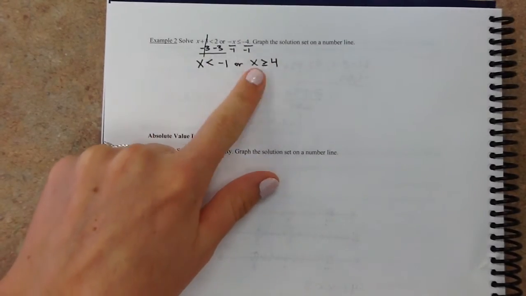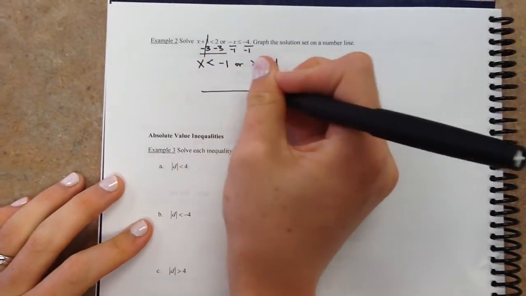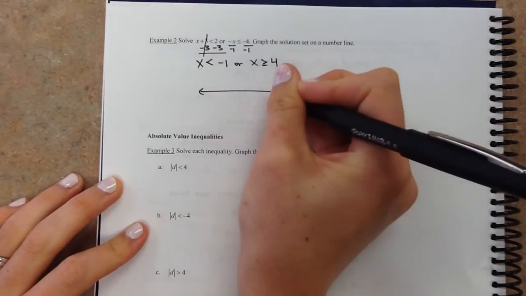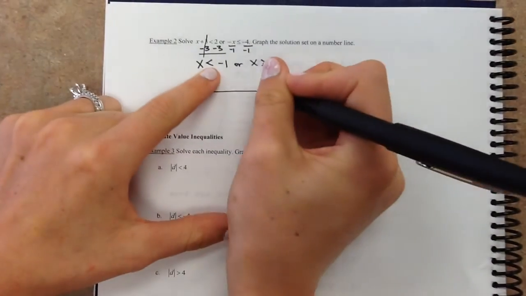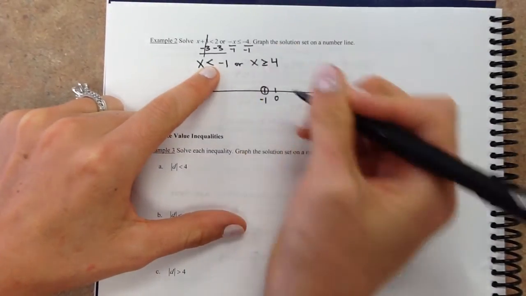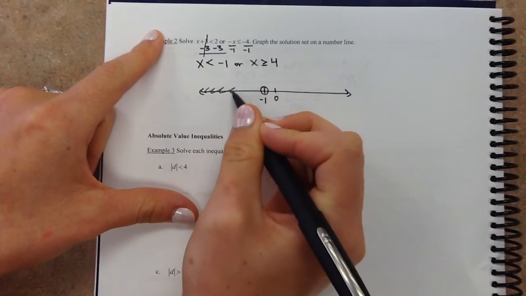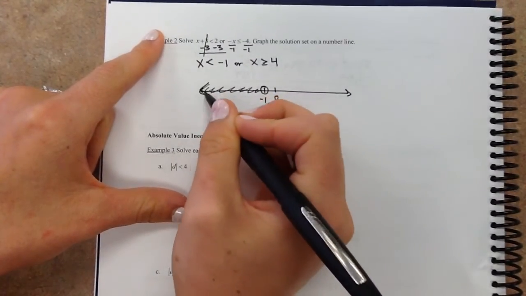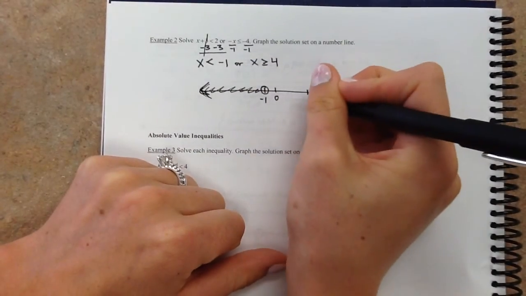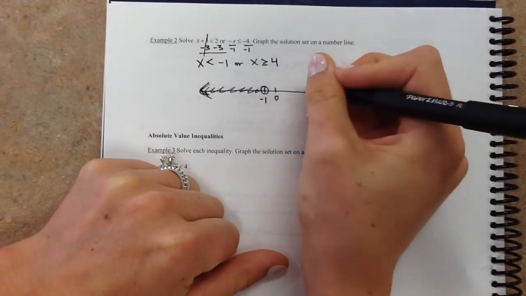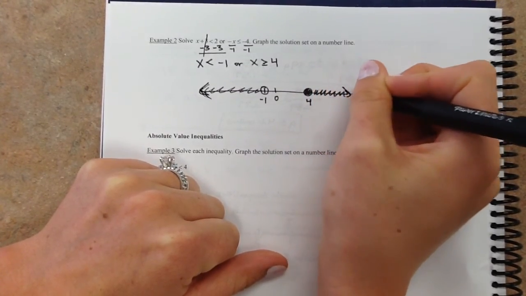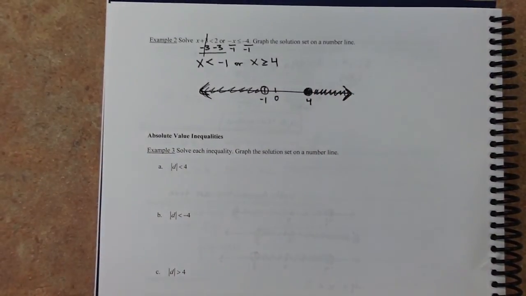And if you think about those sets, there's no overlap between them. So we just graph them both on a number line. Start with your 0. First plot the less than negative 1. So here's negative 1. The less than symbol means we have an open circle and we shade to the left. Or greater than or equal to 4. So here's the 4. Greater than or equal to means we have a closed circle and we shade to the right. Okay, so that's what your final graph would look like.